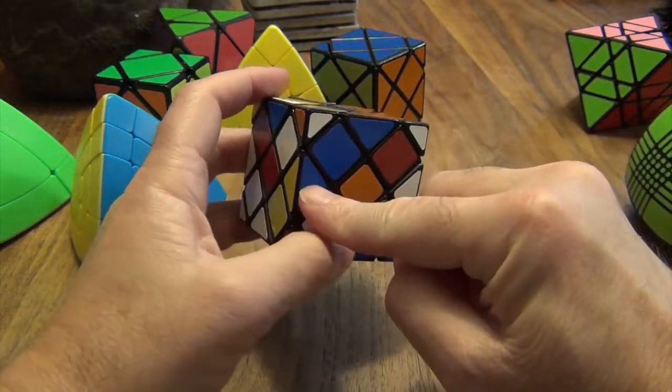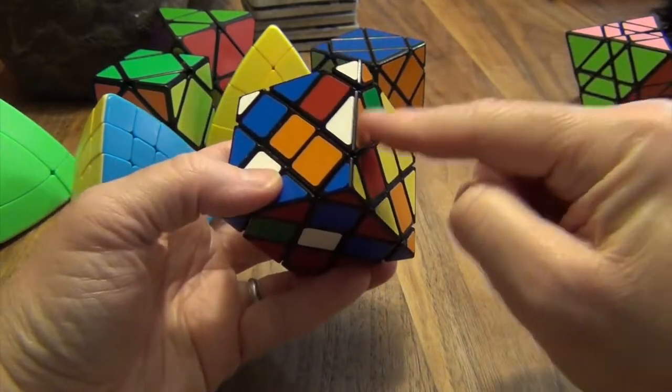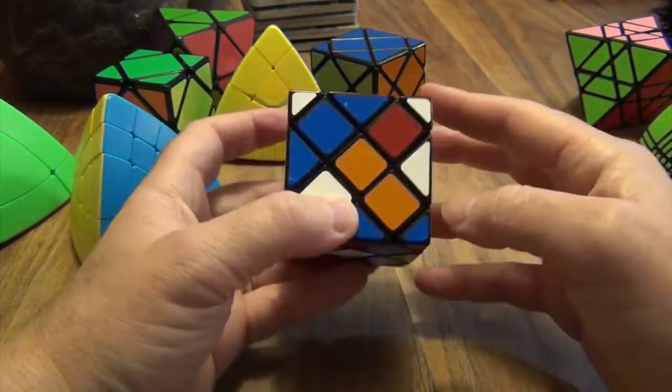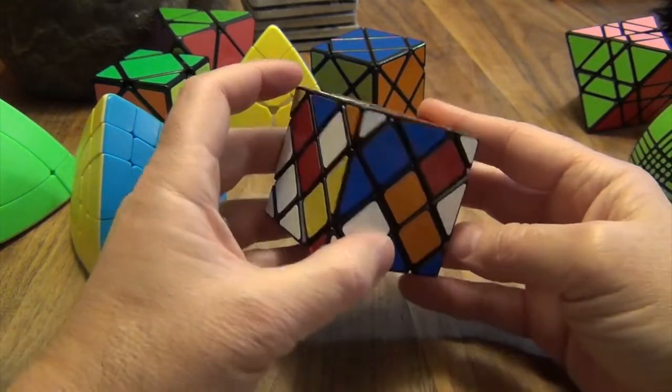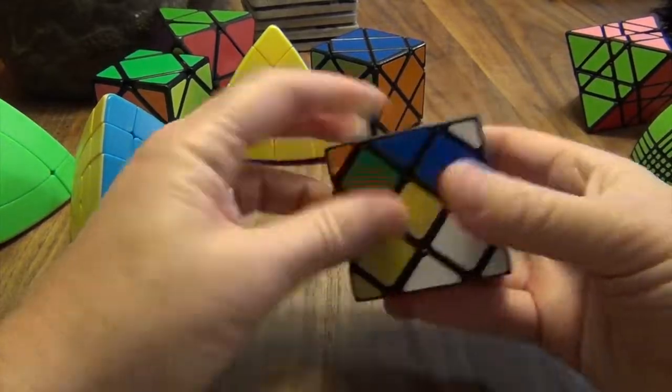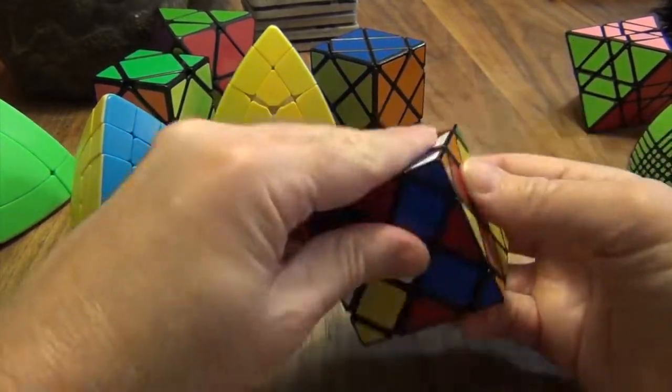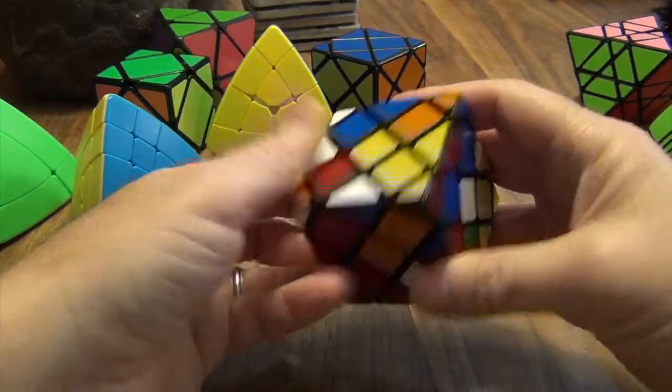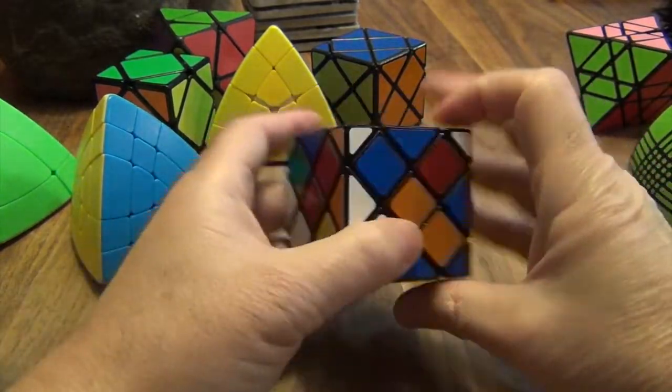So this will go here, this will go here, and this will go here. So move at least one of these in. So it's down, down, down, up, and up, down, up, up. So now this is in.